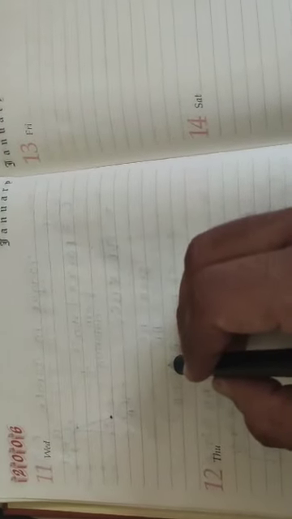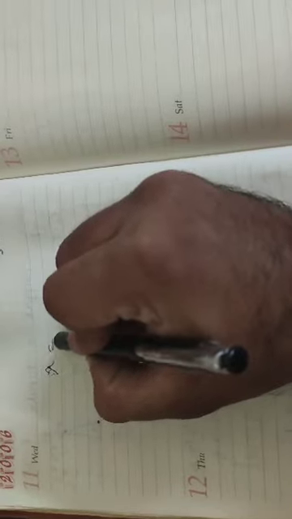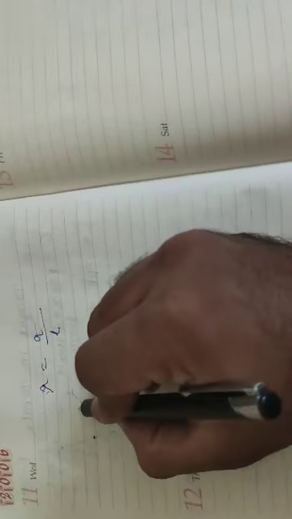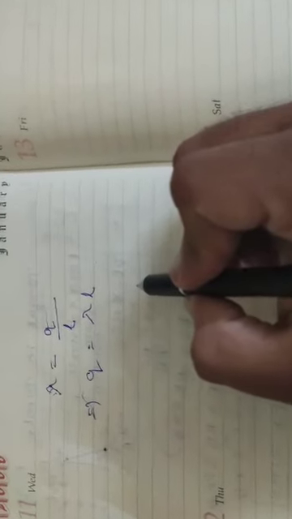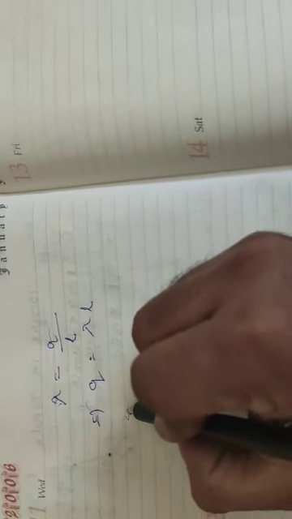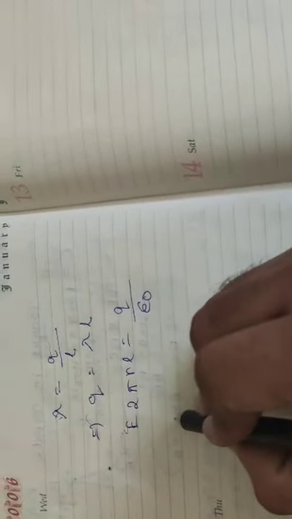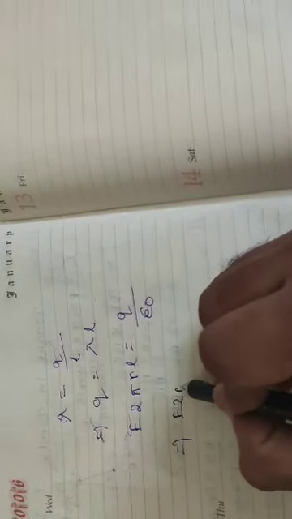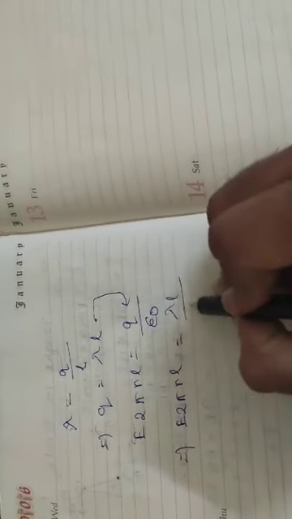As this is a line charge distribution, your line charge density lambda is equal to charge upon unit length. So what is your Q? Q is nothing but lambda into L, right? So what is the equation we got before? E into 2 pi RL is equal to Q by epsilon naught. Let us place this Q value here, that is equal to lambda L by epsilon naught.